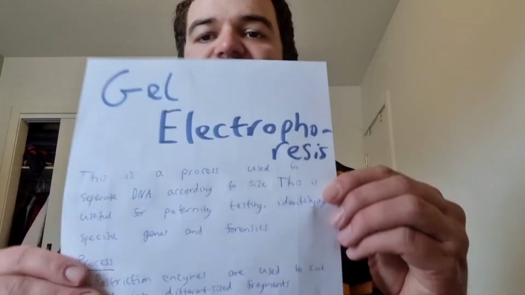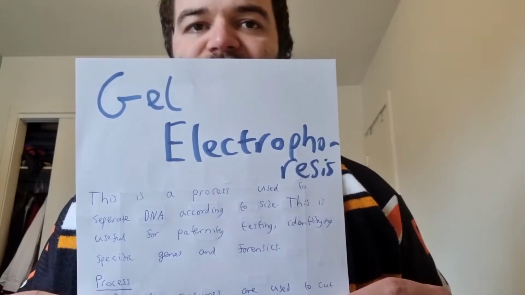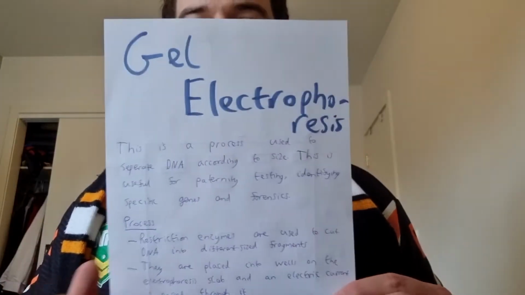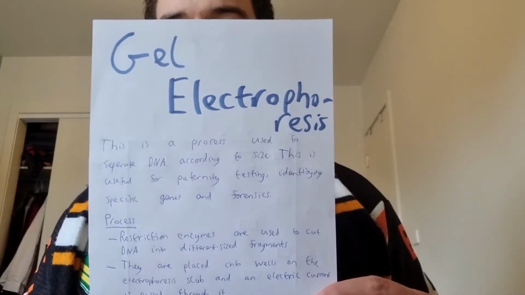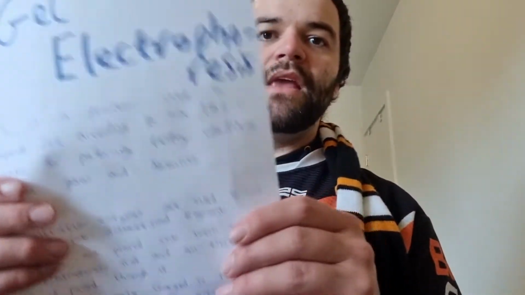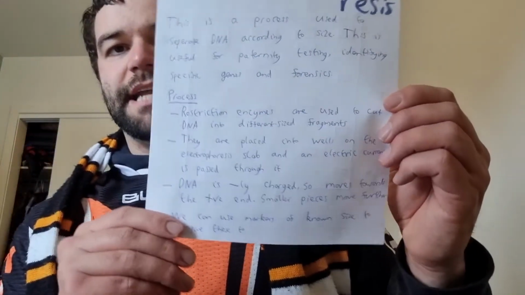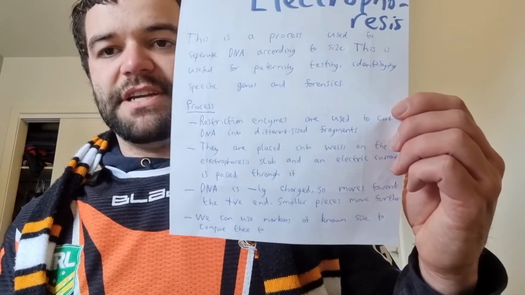So basically, there's your background information. What needs to happen for gel electrophoresis is, first of all, we use restriction enzymes to cut the DNA into different fragments. Hopefully you remember from when we looked at restriction enzymes, they cut DNA at specific sites, and due to genetic diversity, people have different numbers of recognition sites. Therefore, for different people, different numbers of cuts will be made, so the DNA will go into different sizes from that. The DNA fragments are then placed into the well of the electrophoresis slab.